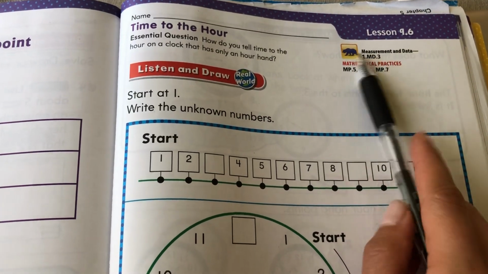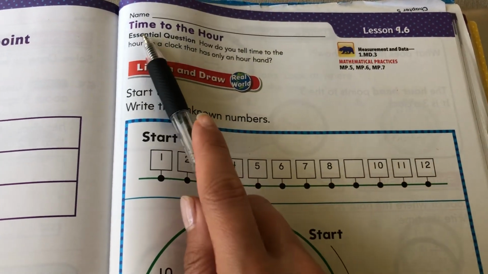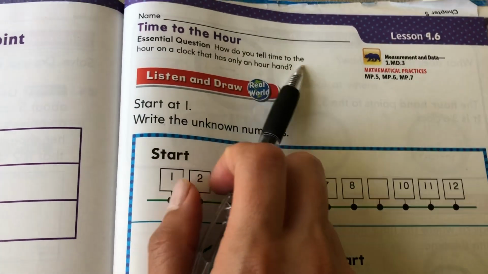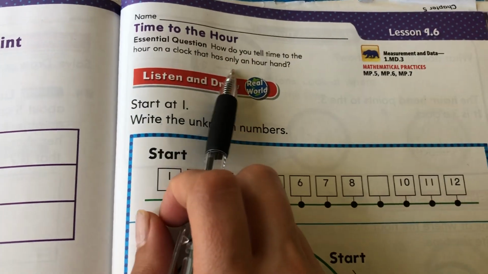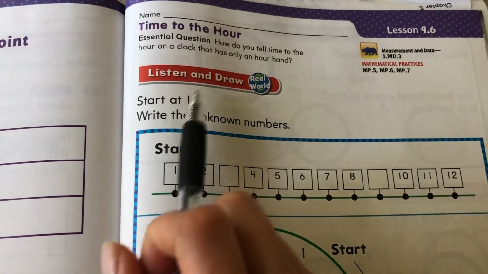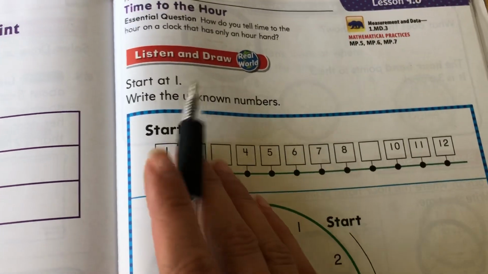Mathematicians, today we are on lesson 9.6 in your Go Math book, Time to the Hour, on page 393. And our question is this: how do you tell time to the hour on a clock that has only an hour hand? Okay, I will get into a clock, but first let's do this.